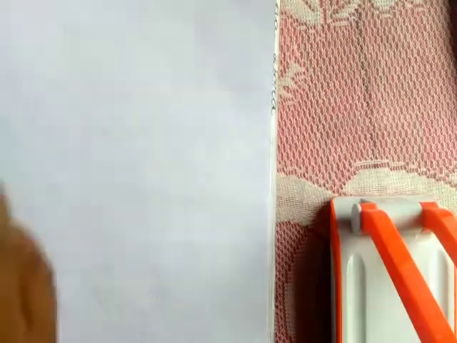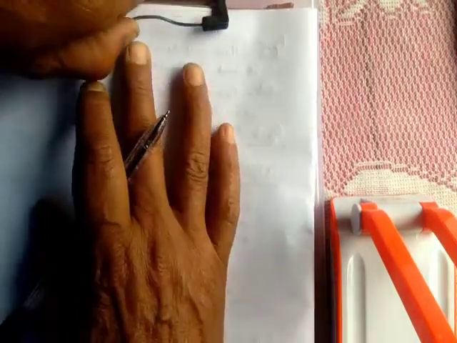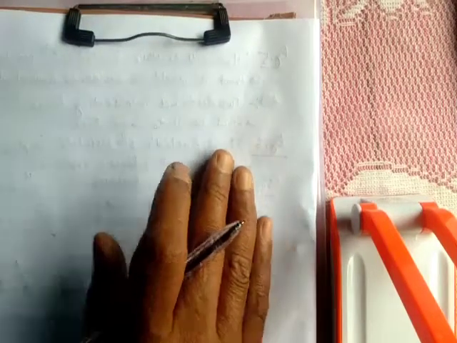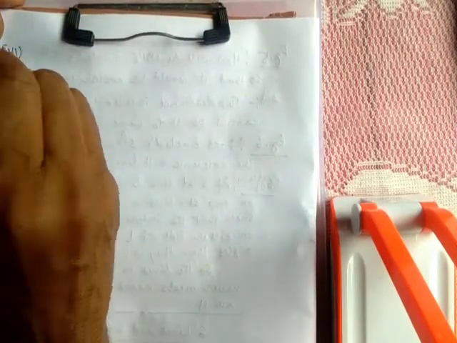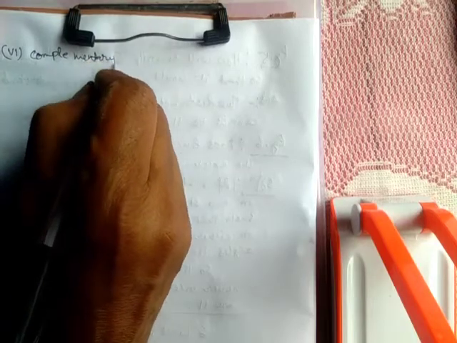Next, we will talk about other types. So 5 angles we have already seen. The 6th angle, what is that? This is complementary angles.